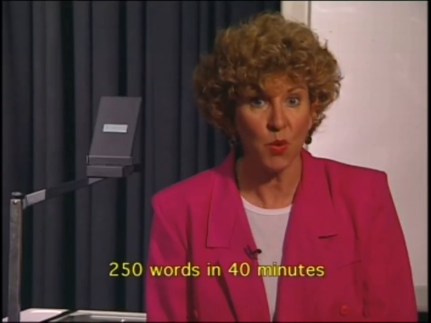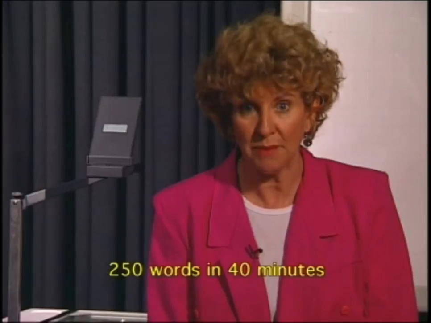For task 2, candidates need to write at least 250 words in no more than 40 minutes. Candidates have to present their point of view, develop an argument, or propose solutions to a problem.